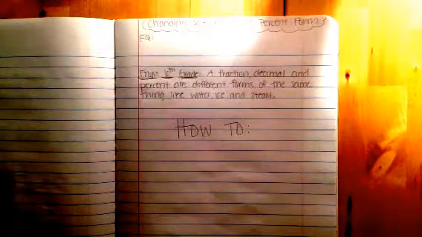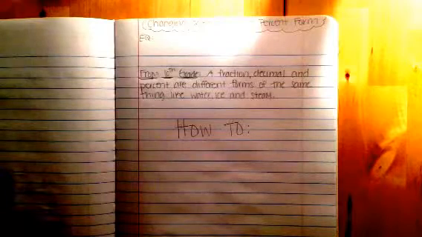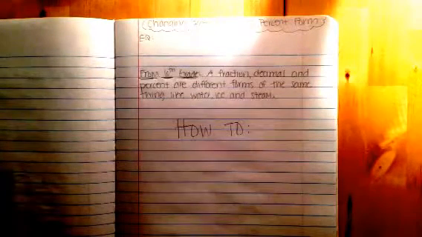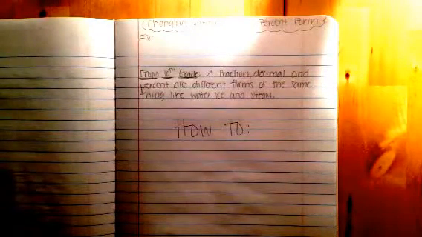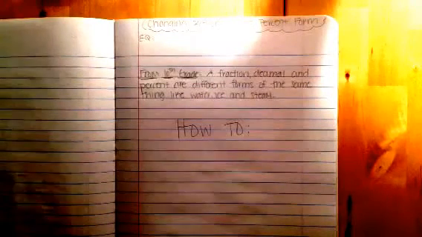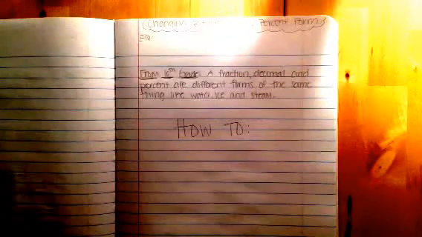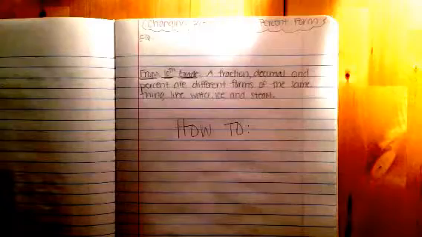And again, this is so important that this is the 3rd day I'm making you write it. From 6th grade, we know that a fraction, a decimal, and a percent are nothing more than different forms of the same thing, just like water, ice, and steam. If you need to pause to copy this, you may.